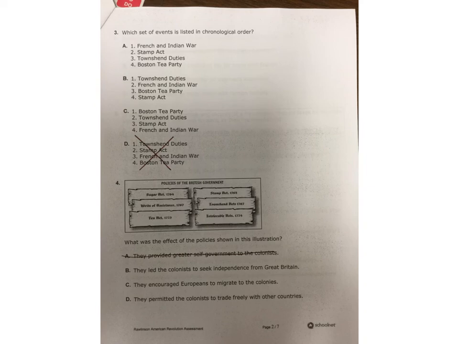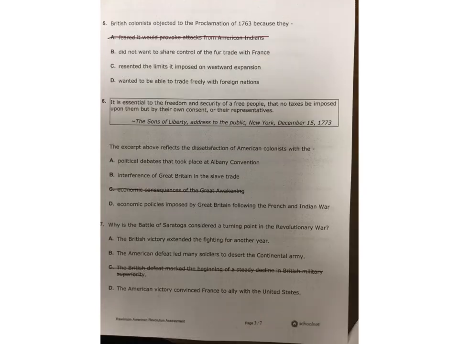Number 4 says policies of the British government. And we see Sugar Act, Writs of Assistance, Tea Act, Stamp Act, Townshend Acts, and the Intolerable Acts. What was the effect of the policies shown in this illustration? So what happened because of all these laws? B, they led the colonists to seek independence from Great Britain. C, they encouraged Europeans to migrate to the colonies. Or D, they permitted the colonists to trade freely with other countries.